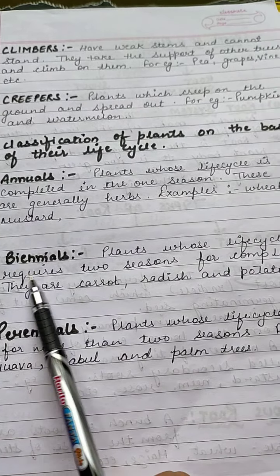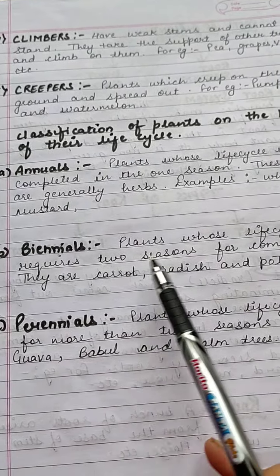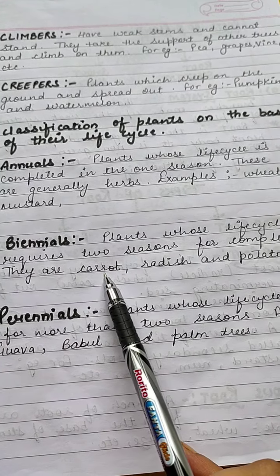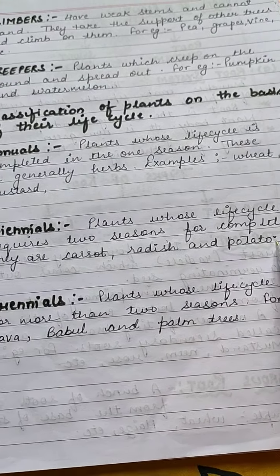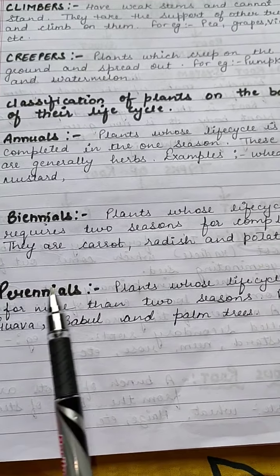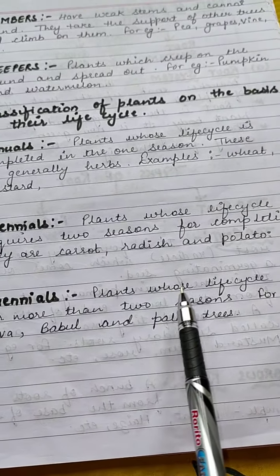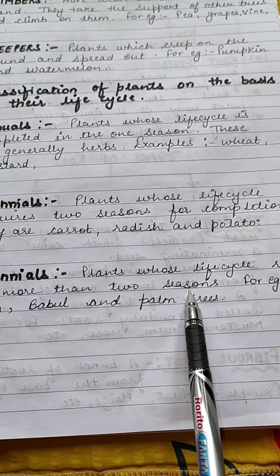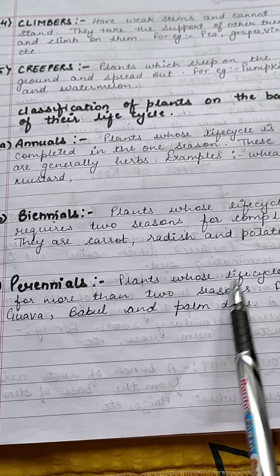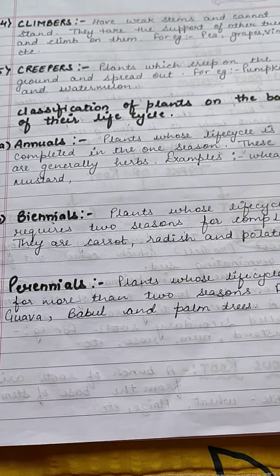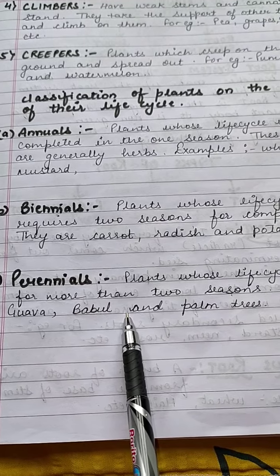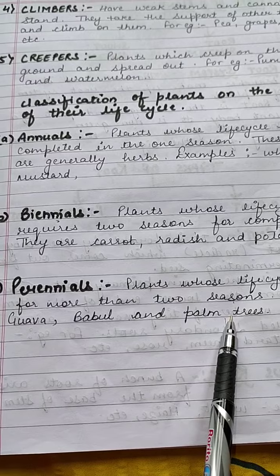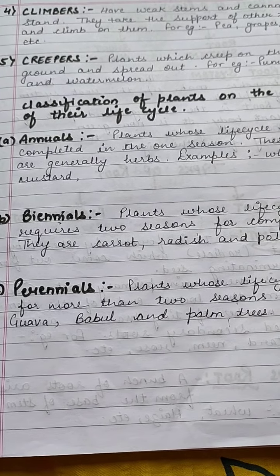Next is biennials. Plants whose life cycle requires two seasons for completion are known as biennials. For example, carrot, radish, and potato. Next is perennials, plants whose life cycle runs for more than two seasons. For example, guava, babool, and palm trees. They have a life cycle of more than two seasons. That is why they are known as perennials.